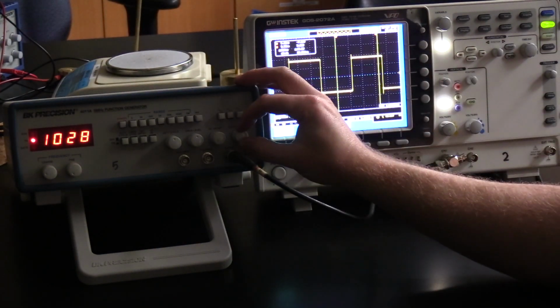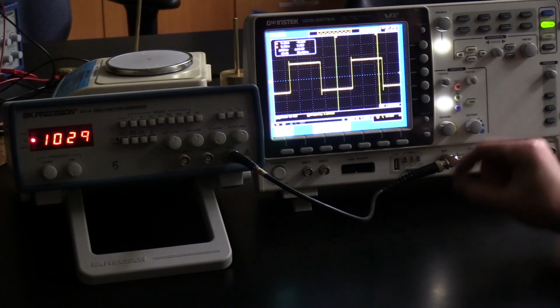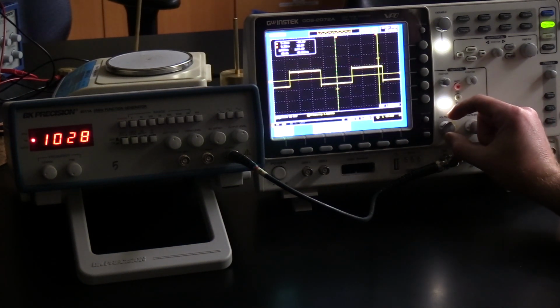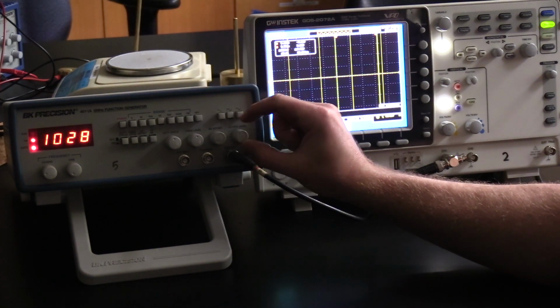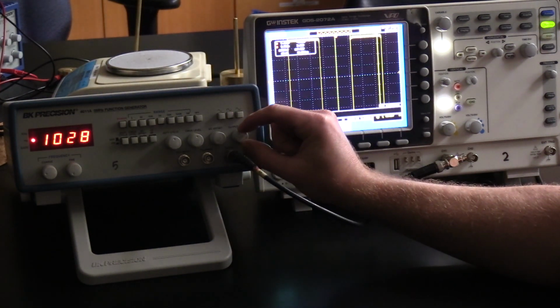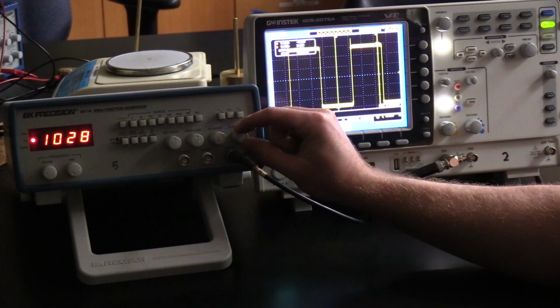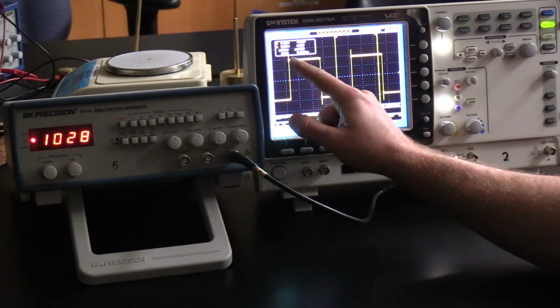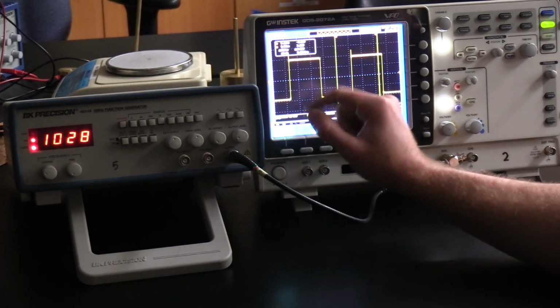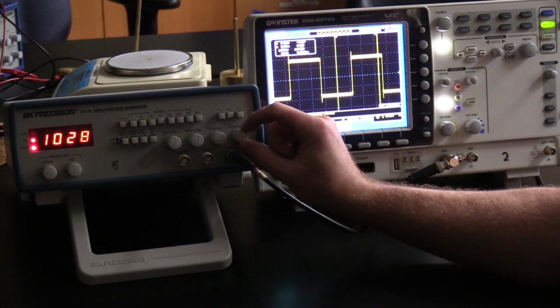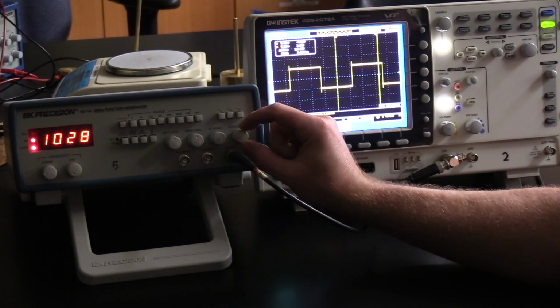And we want more like a 1 volt square wave. So let's decrease the volts per div to 1 volt per square, and then turn down the output level on the function generator until the top of the square wave and the bottom intersect with these 1 volt markings on the oscilloscope screen right there.